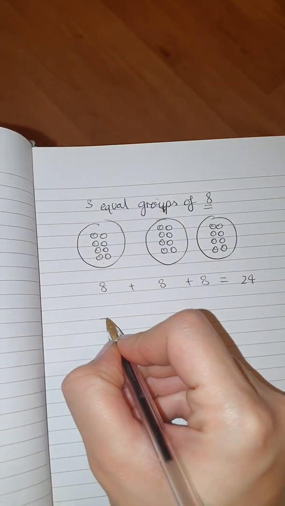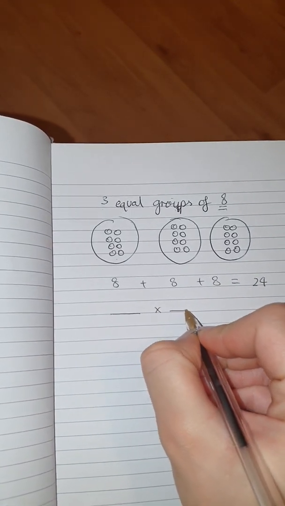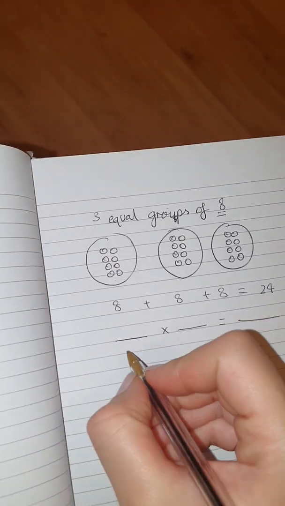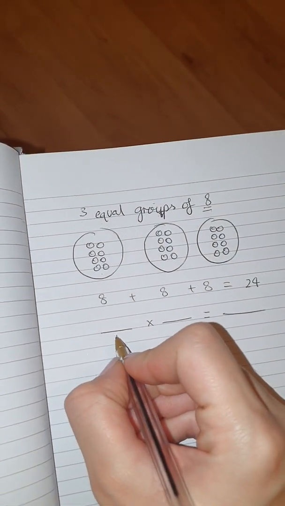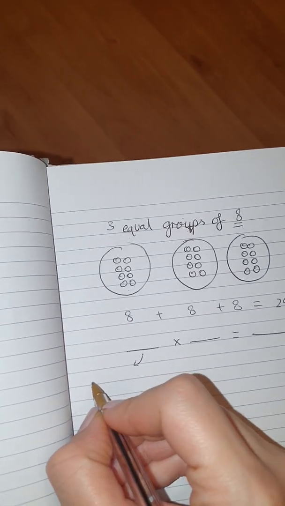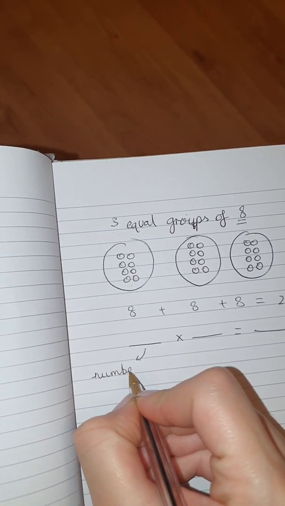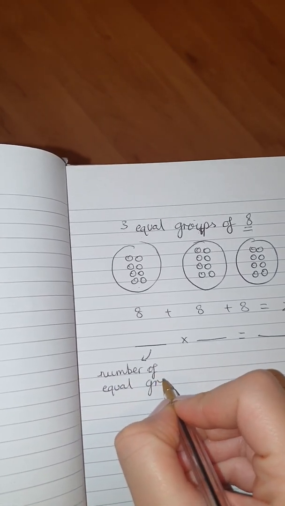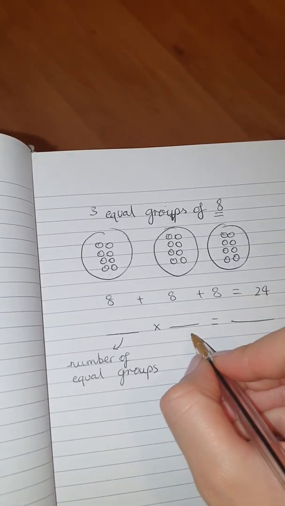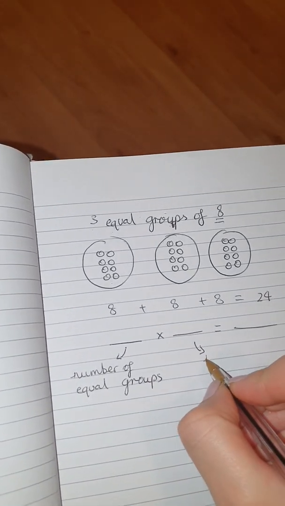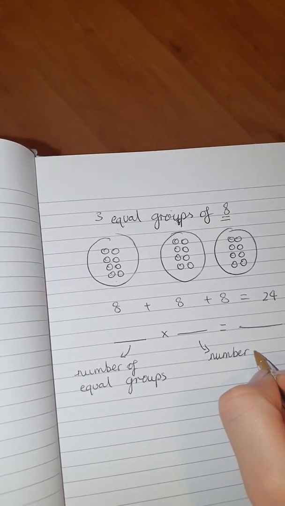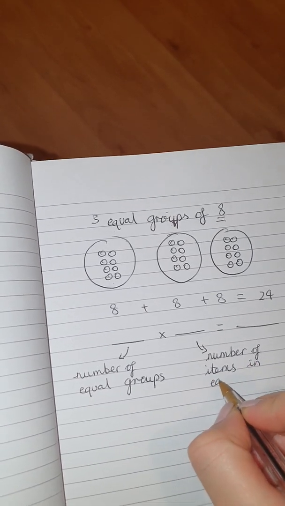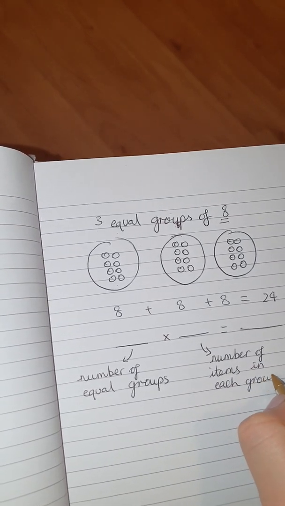Now, how would I write a multiplication number sentence for these equal groups? Well, in a multiplication number sentence, the first number represents the number of equal groups, and the second number represents the number of items in each group.